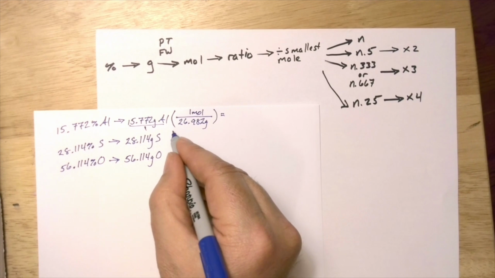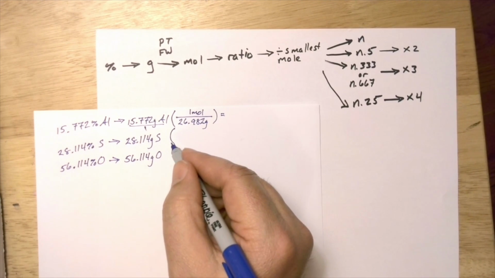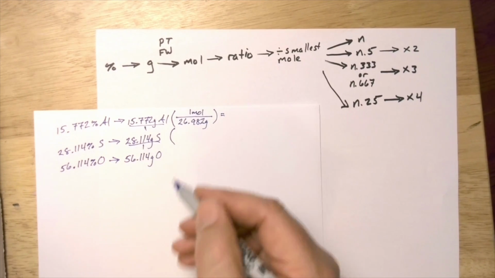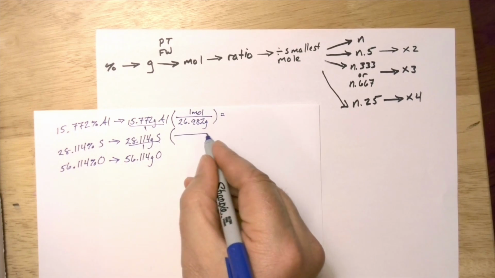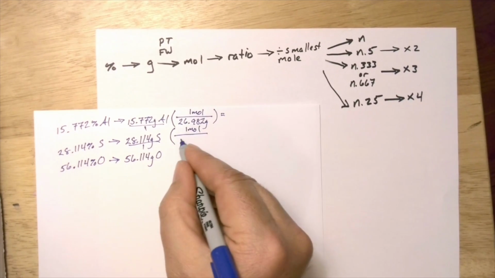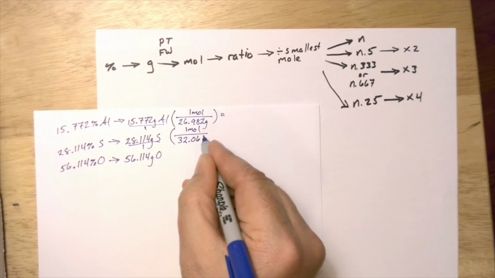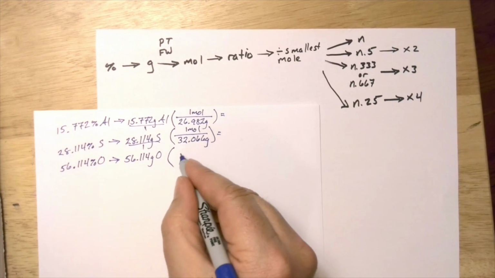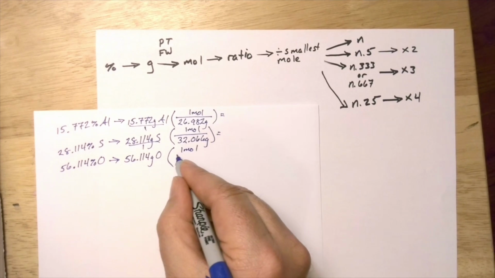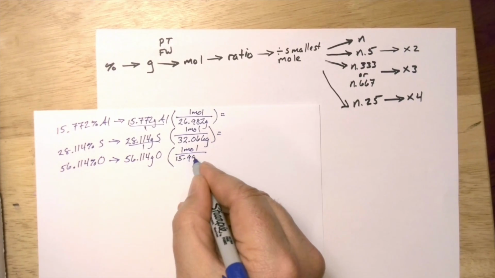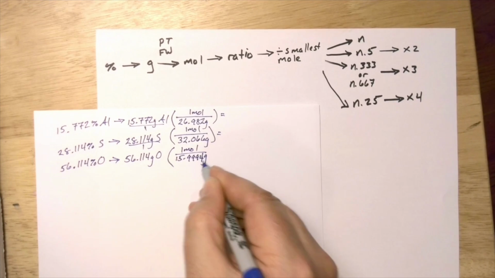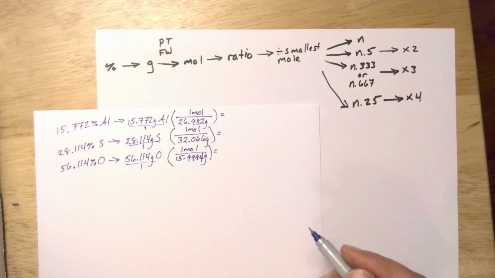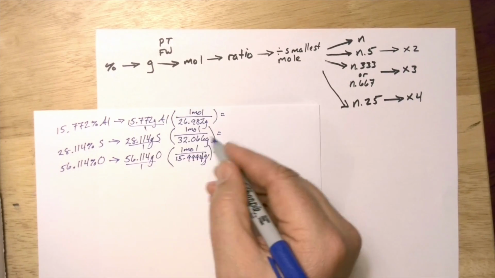Same thing for sulfur. Sulfur is 32.066 grams. So all of this is technically over 1. So I need to put 1 mole on top and 32.066 grams on the bottom. And for oxygen, same thing. Oxygen has a formula weight of 15.9994 grams. Probably by now you have that number memorized. All right, so now all these grams will cancel out.